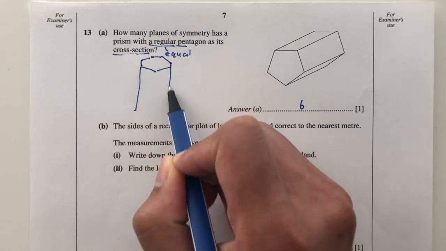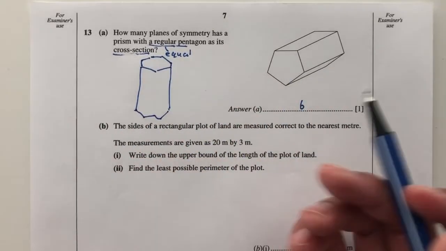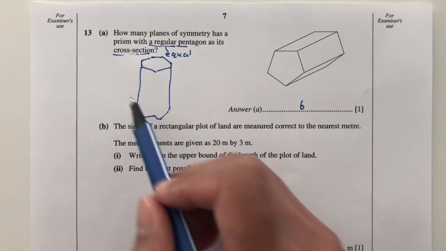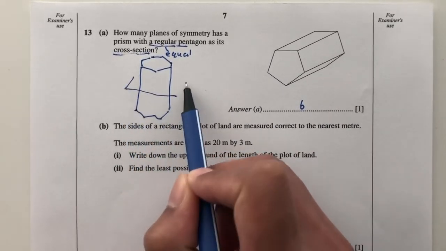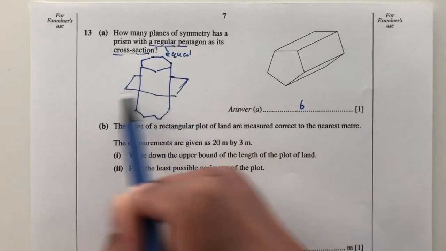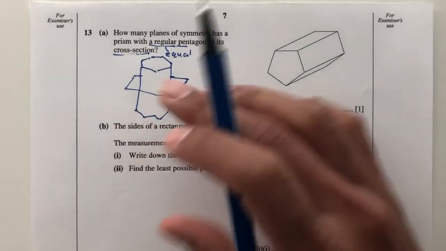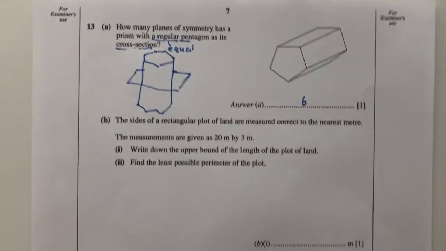Say this is approximately the shape, like this approximately. So the other line of symmetry will be in between. It will be like a plane going through exactly in between, because they will need to match in between. That's why they have 6 instead of 5.